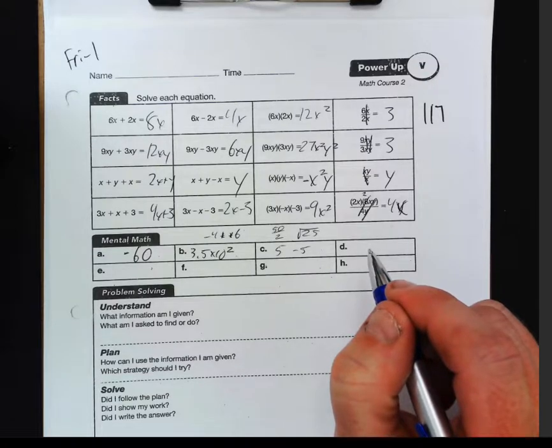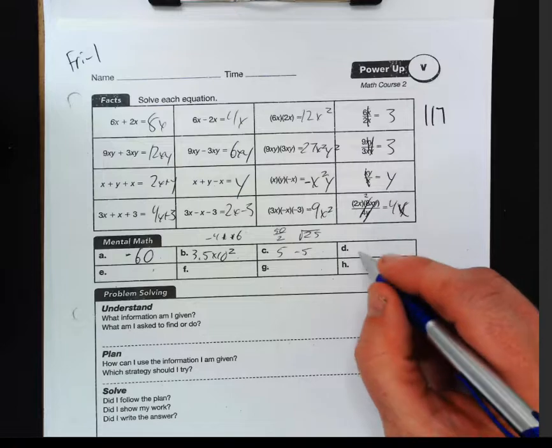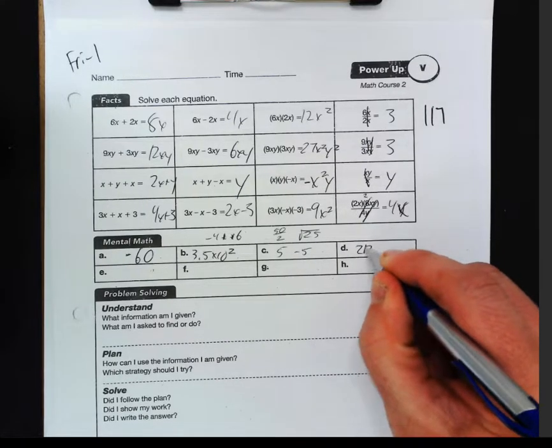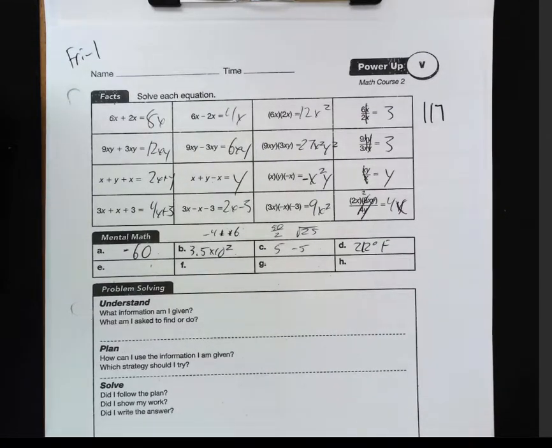100 degrees Celsius to Fahrenheit. Guys, I'm not doing any math. Water boils at 100 degrees Celsius. It also boils at 212 degrees Fahrenheit. So if you have that memorized, you didn't need math. If you don't have it memorized, you need some math.